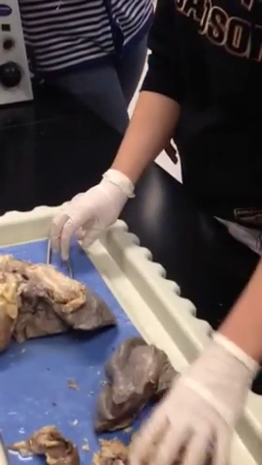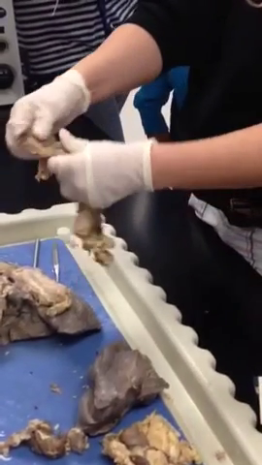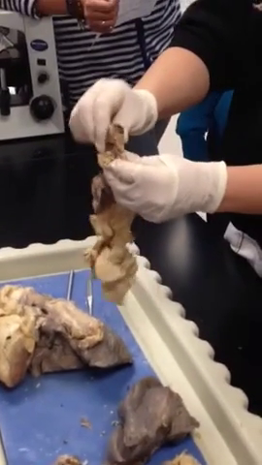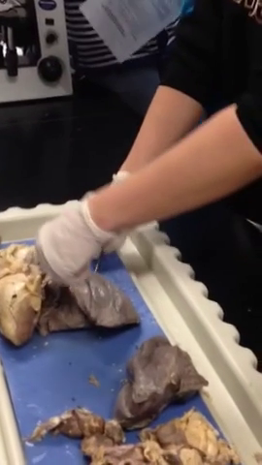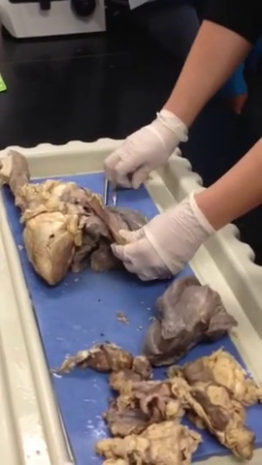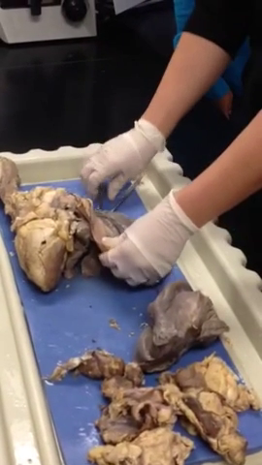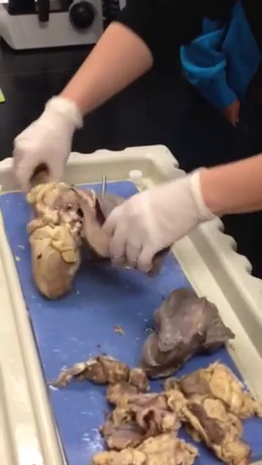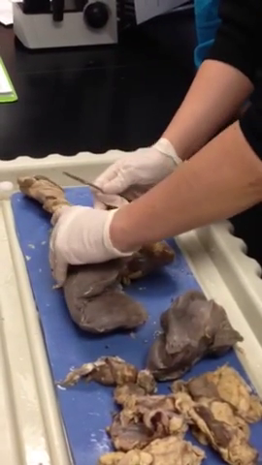The diaphragm I showed you was over here. It's this thick, nasty stuff. Right here, this is the diaphragm. It's the outer layer on the lung. Let me see if I can cut this one off so you can compare between the left and right.